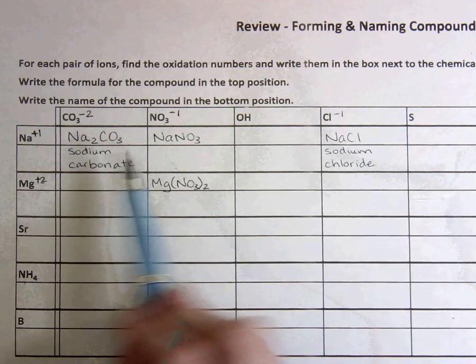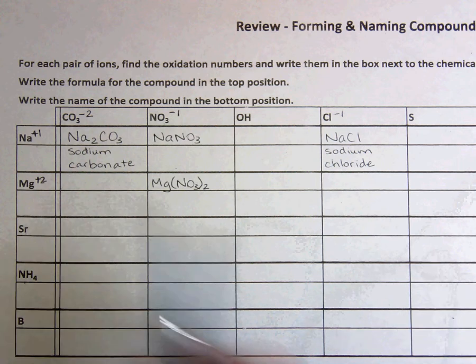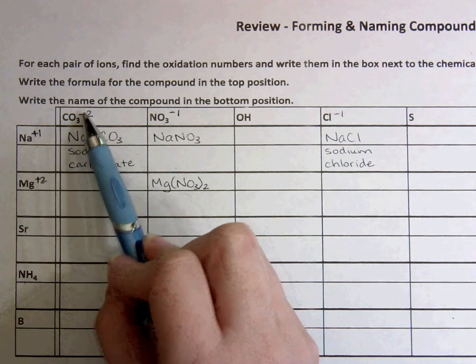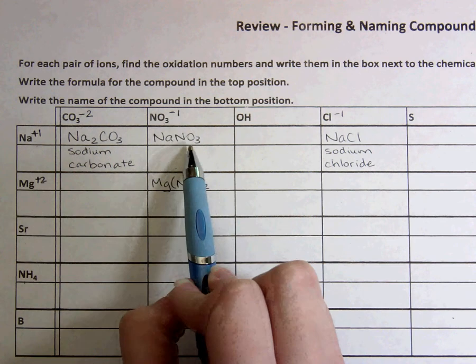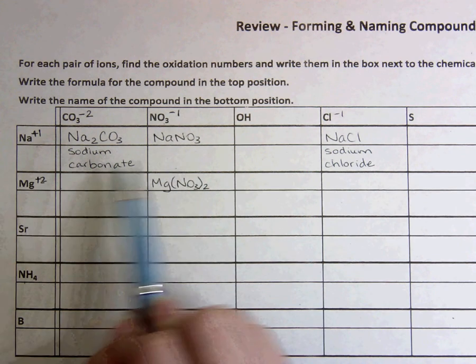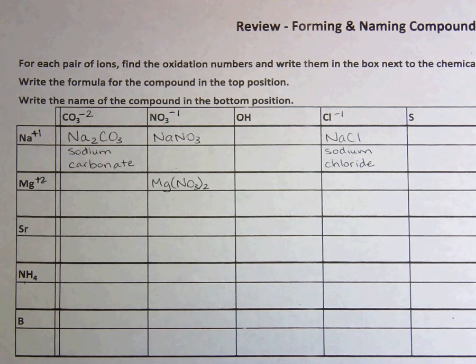Okay, so you're going to fill in this entire chart by crossing over those charges if you need to. Remember, if they already add up to 0, you don't cross anything, you just write them the way it is, and you're going to name them underneath each formula. If you do still have any questions, please make sure you come ask.